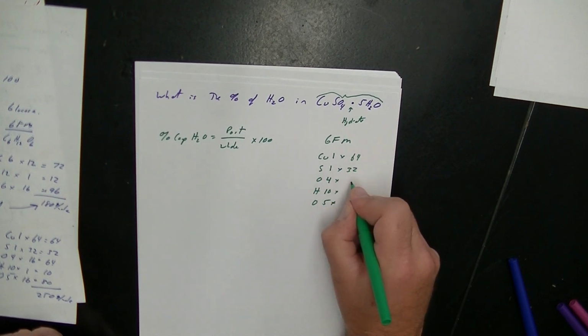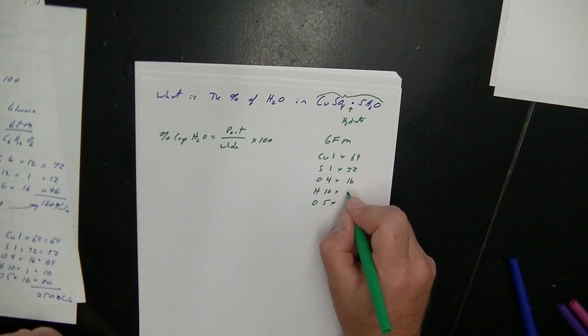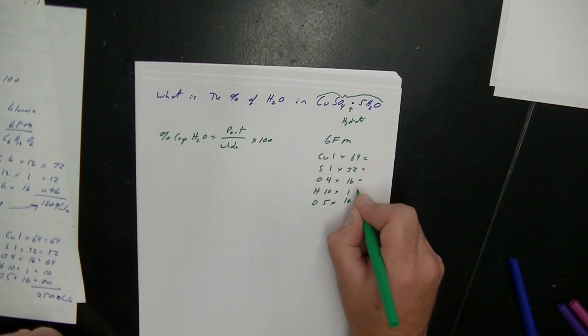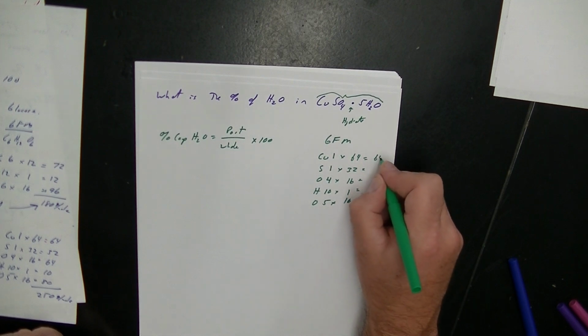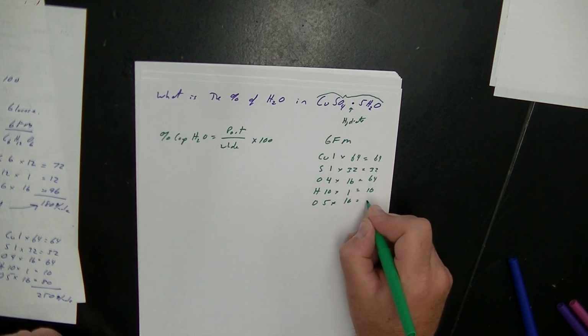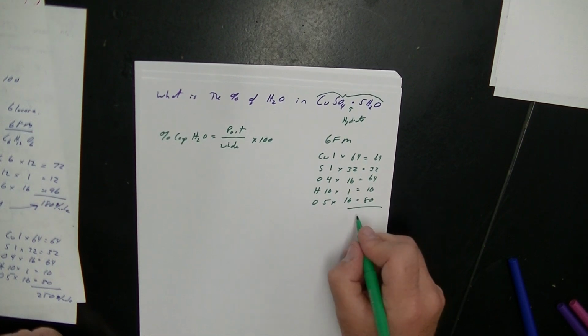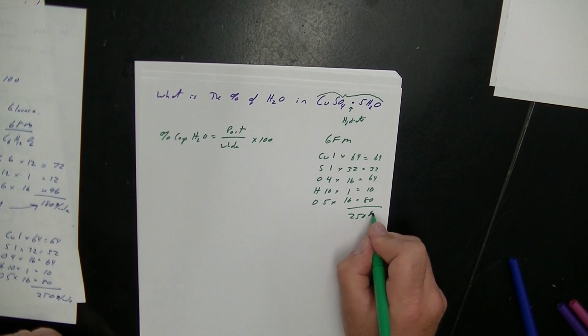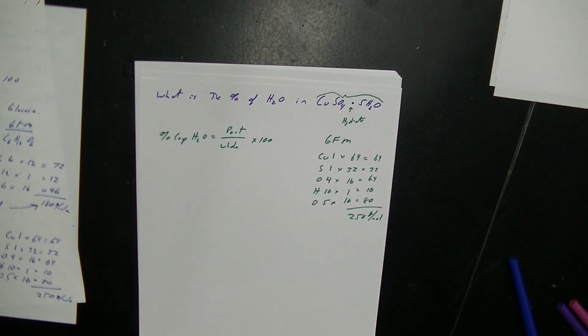64, 32, 16, 1, 16. 64 and 32 and 64 and 10 and 80. We add that all up and it's 250 grams per mole. Now, you have to be careful.